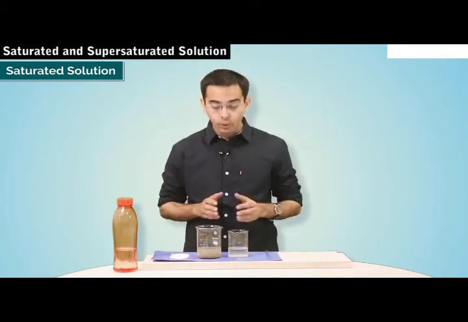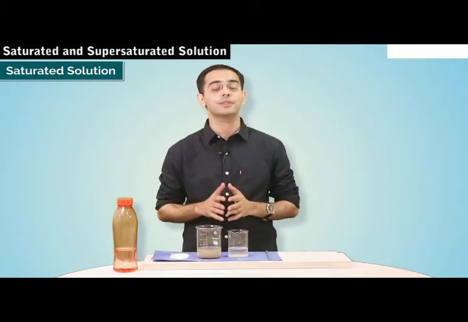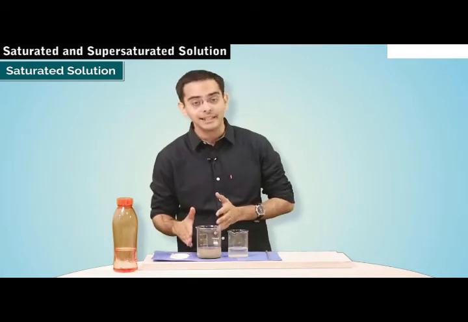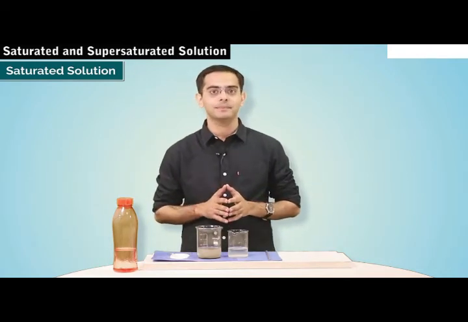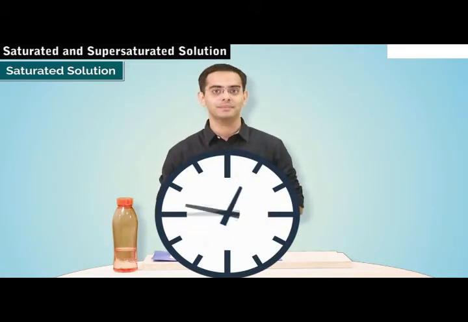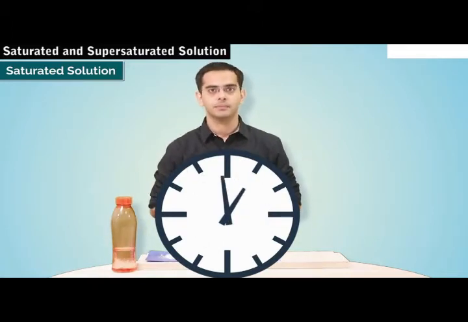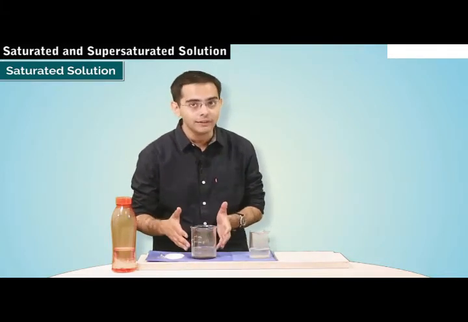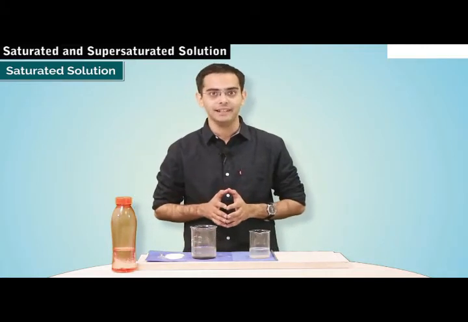And now students, we are going to leave this mixture undisturbed for a certain duration of time so that the sand particles settle down at the bottom. And thereafter, we are going to decant this solution. Now we can see that the sand particles have settled down at the bottom, while the salt has dissolved in the extra amount of water that we had added.